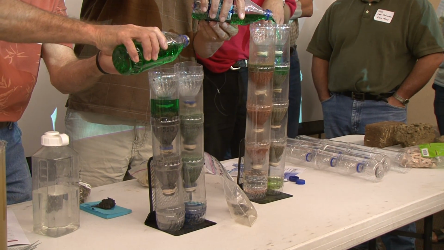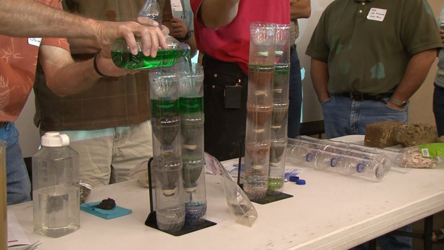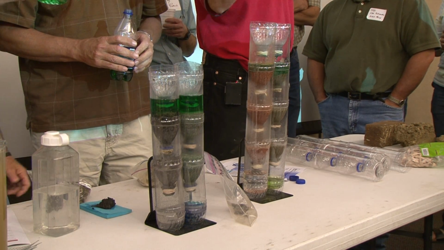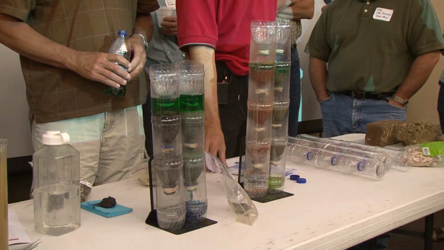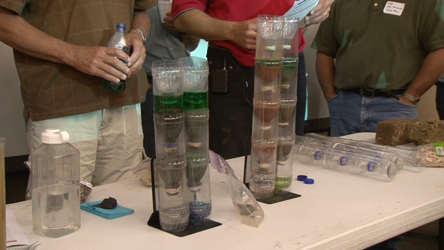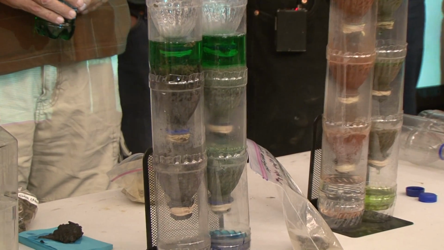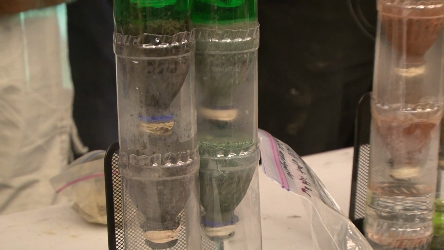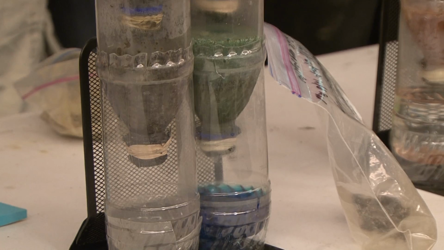You notice I've got a couple things going on. I added more containers here so you can increase the number of containers. I've got different textures of soils, and you can compare different soils and what happens. The educational goal here is to demonstrate how soils clean water. Okay. And that's one of the main educational goals.